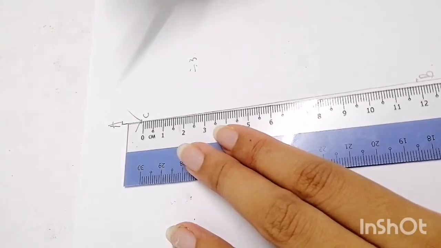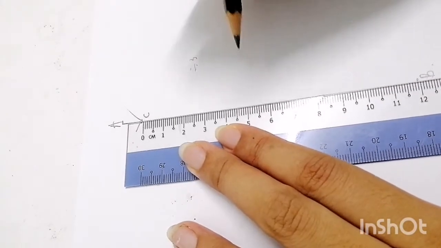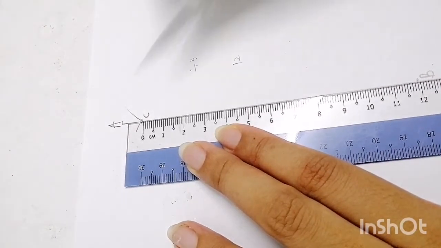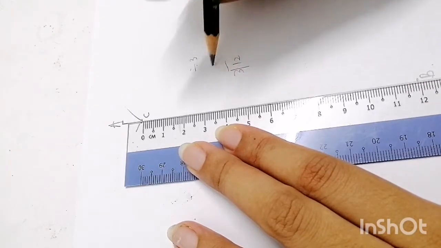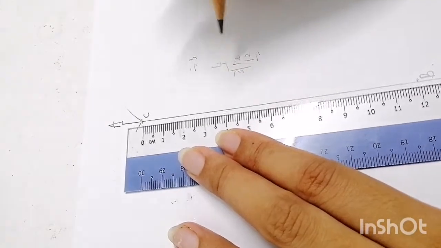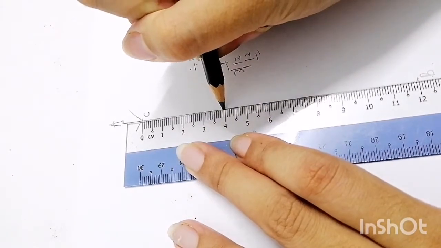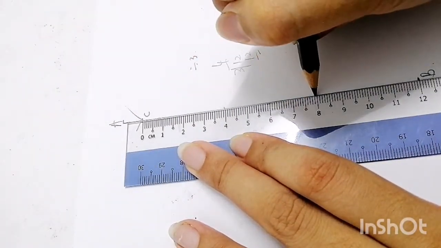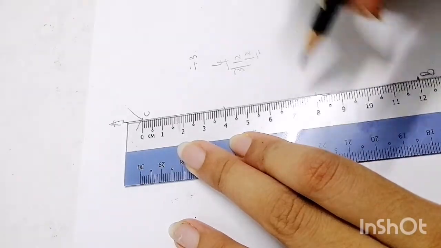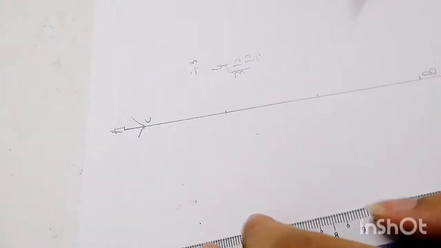So C to B is equal to 12 cm. Divide into 3 means 4, correct? So each part is 4 cm.